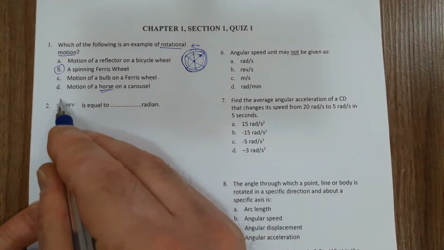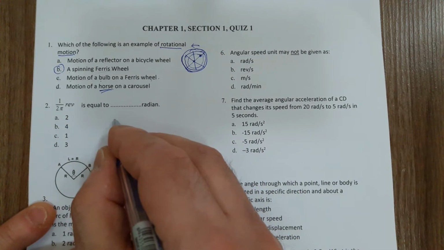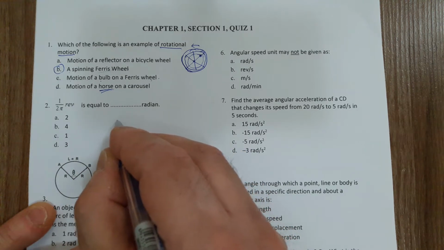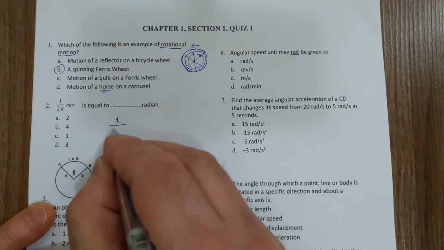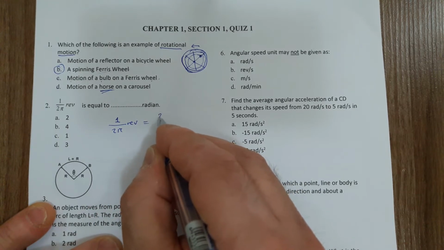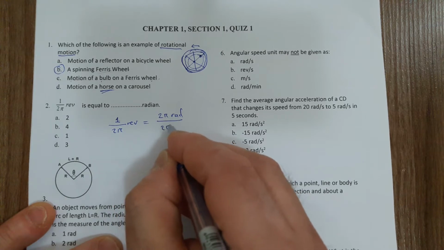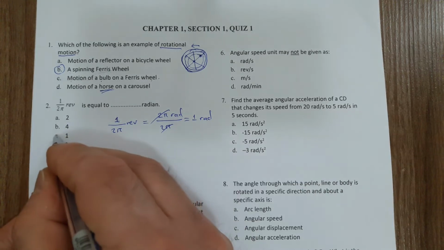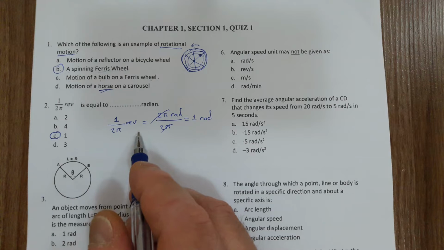Next question is 1 over 2 pi revolution is equal to how many radian? So just simply use that. 1 revolution is how many radian? You should write it. 1 revolution is 2 pi radian. Remember, 1 over 2 pi revolution in this case, I will write it like 1 revolution is 2 pi radian divided by 2 pi. 2 pi simplify, it is 1 radian. So then we say that 1 over 2 pi revolution is equal to 1 radian.